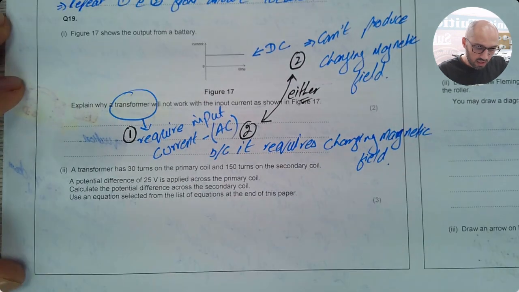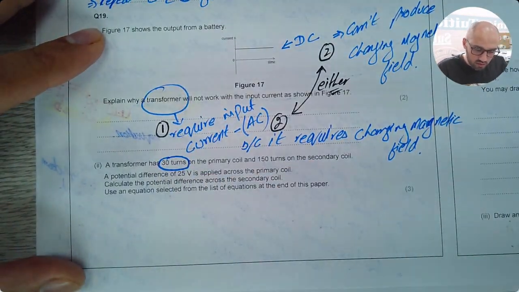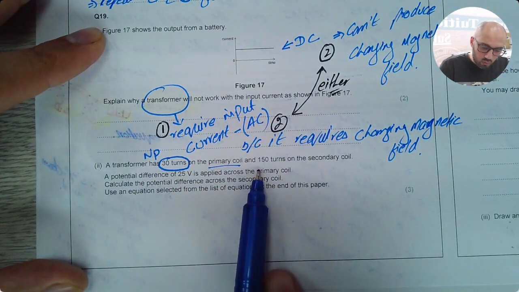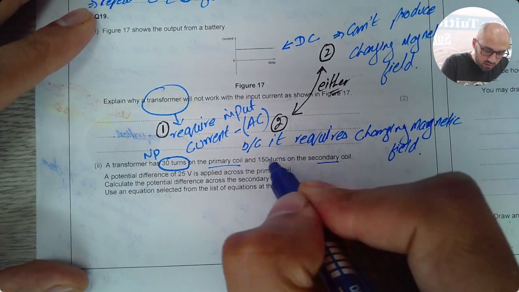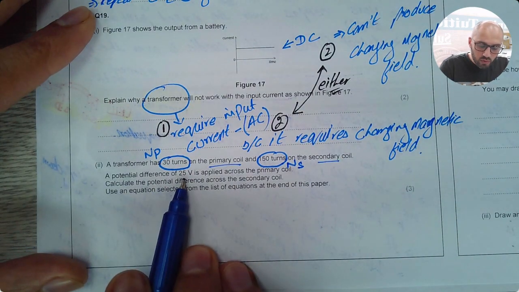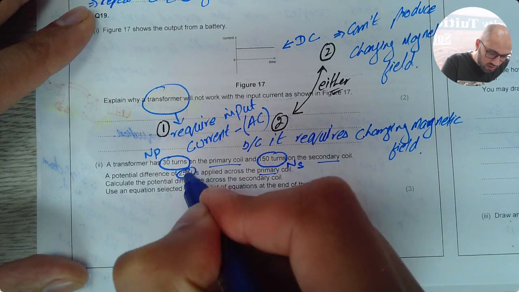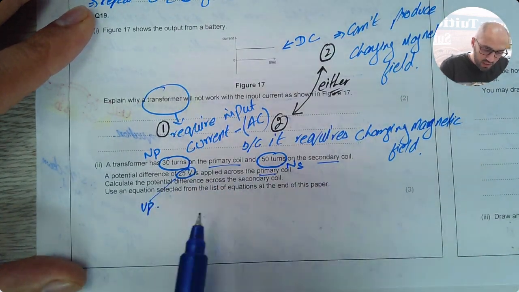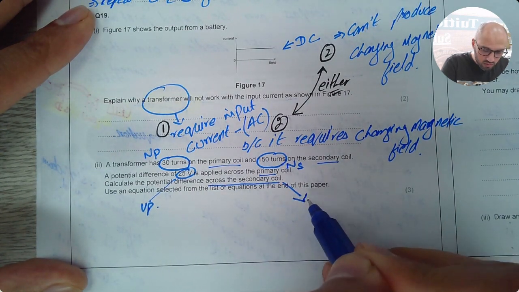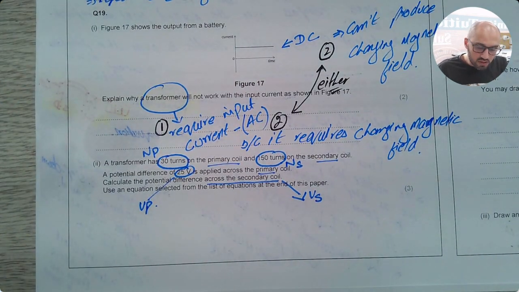Next question. A transformer has 30 turns. So this is my number of turns on the primary coil. So this is NP. And 150 turns on the secondary. So secondary means these are my NS. A potential difference of 25 volt is applied across the primary. So this is my V primary. Calculate the potential difference across the secondary. Across the secondary means I do not know the value of Vs. Use equation selected from the list of equations at the end of this video.